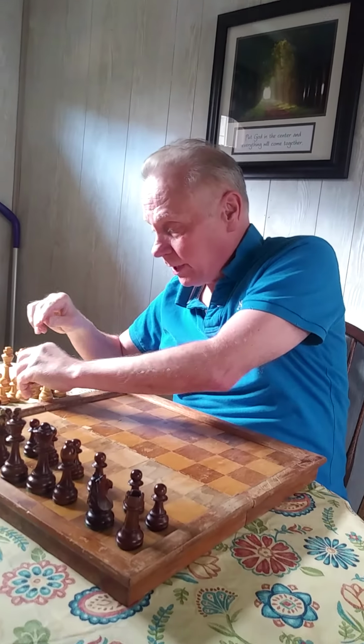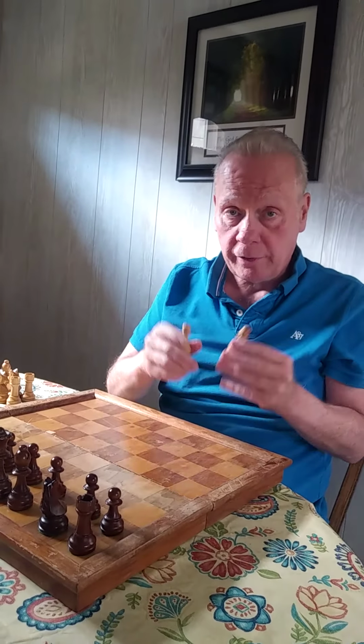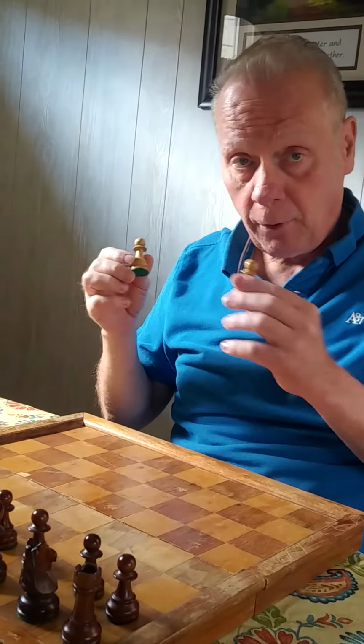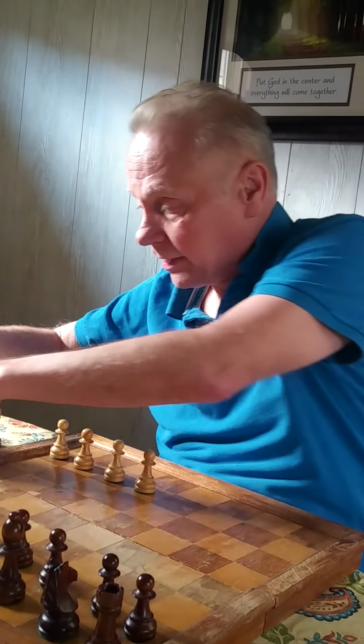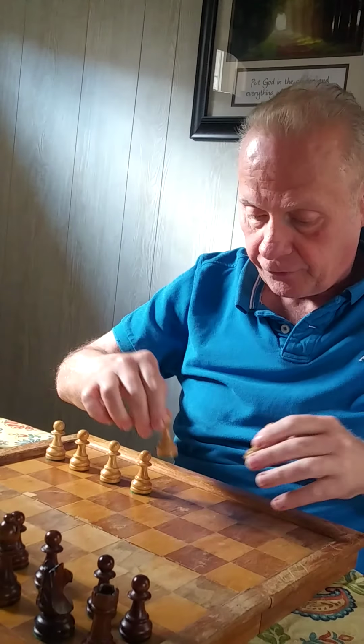Okay, each opponent gets 8 pawns. They're called pawns, not pieces. I'll explain that in a little bit. And they go here in the 2nd rank, or over there in the 7th rank.